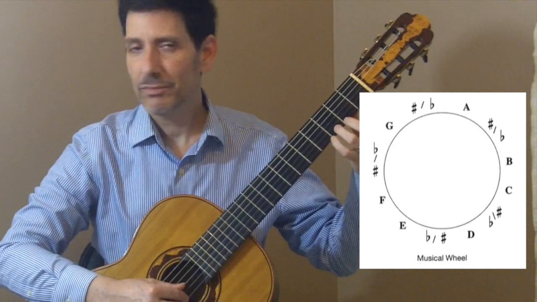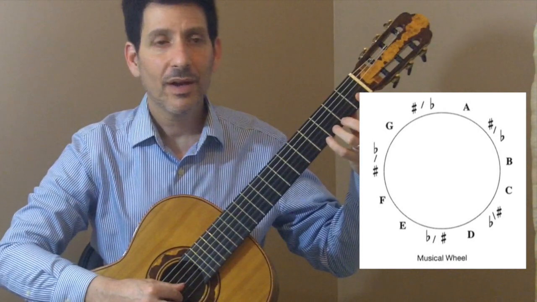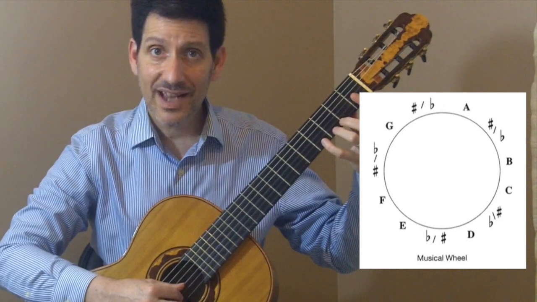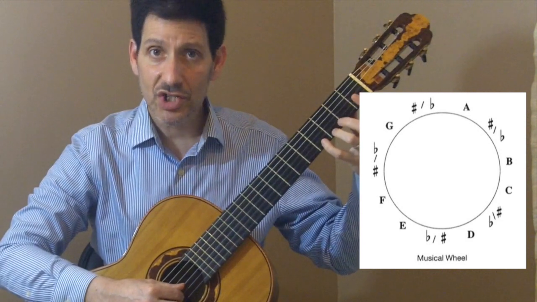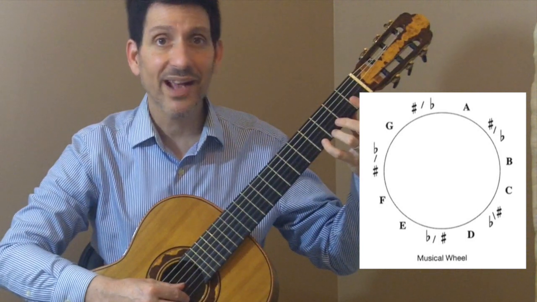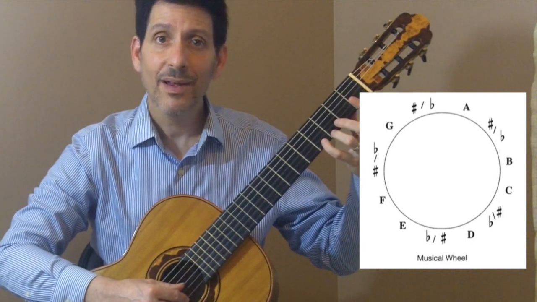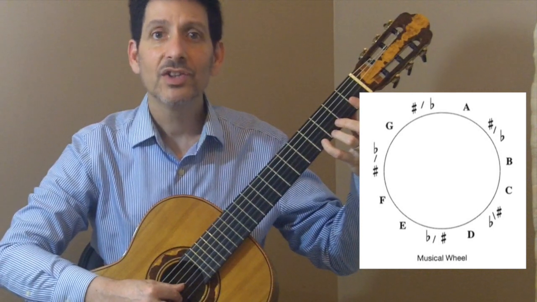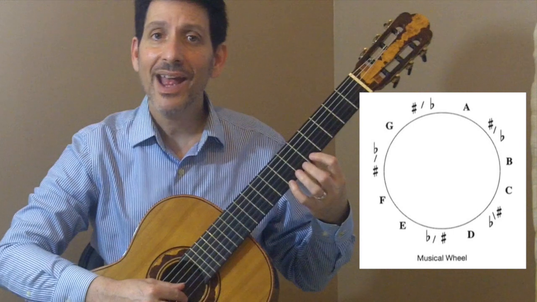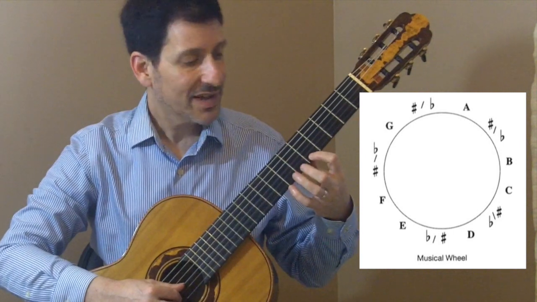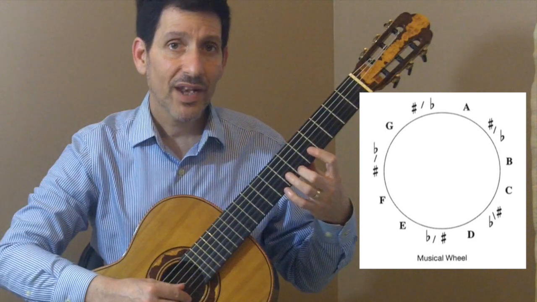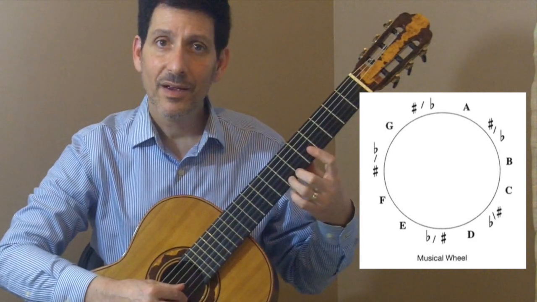The third fret, our old friend G. The fourth fret, one fret higher in sound than G, G sharp, and one fret lower than the next note in the alphabet, A flat. G sharp or A flat. The next note, A. The next note, A sharp or B flat.